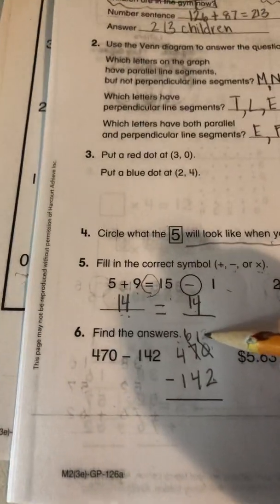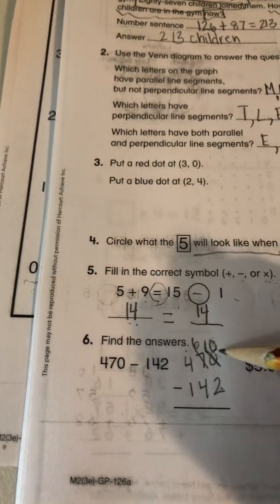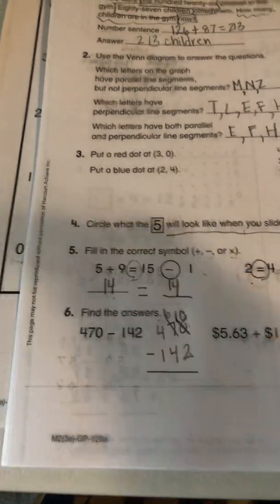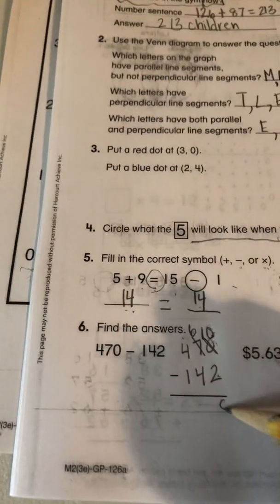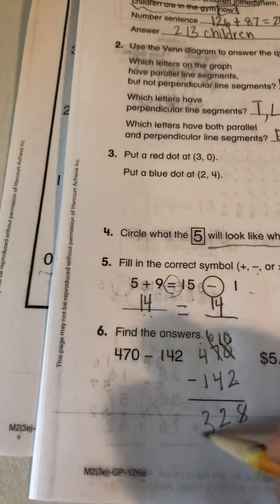Only God is perfect. Okay, how many of you were thinking, Mrs. Rosano, that is not 2, that's 10. Oh, sorry. 10 minus 2 is 8, and 6 minus 4 is 2, and 4 minus 1 is 3. Whew, I promise I can do second grade math.